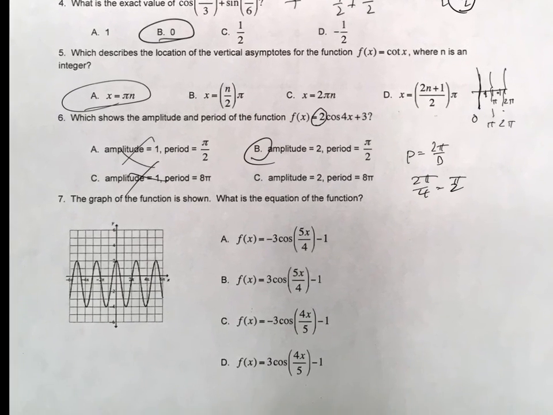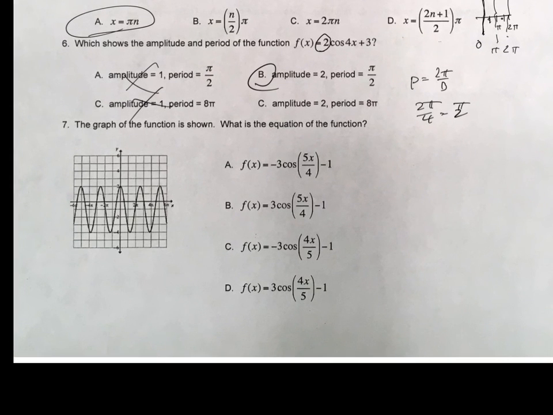Number 7, this is actually on the test a lot. When you're given a graph and you're asked for the equation, there are several right answers. This kind of forces you to pick a correct answer. They are multiple choice. It's on the calculator portion of the quiz as well.